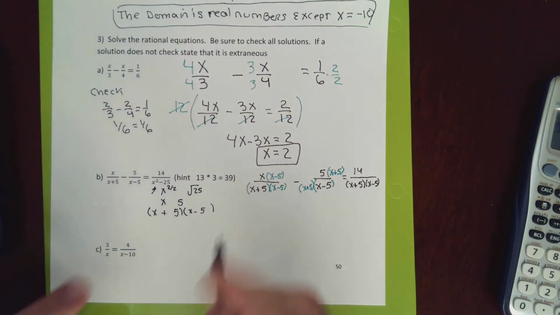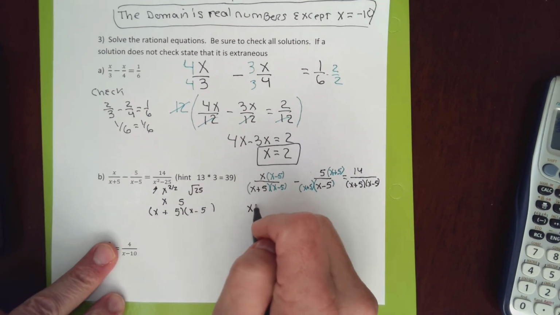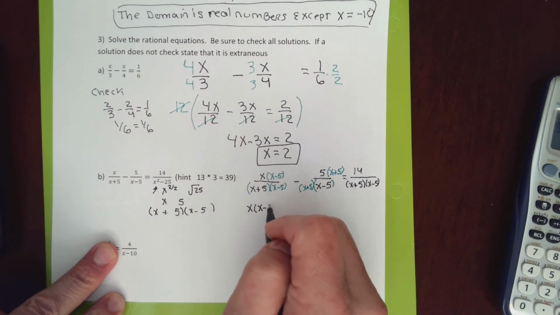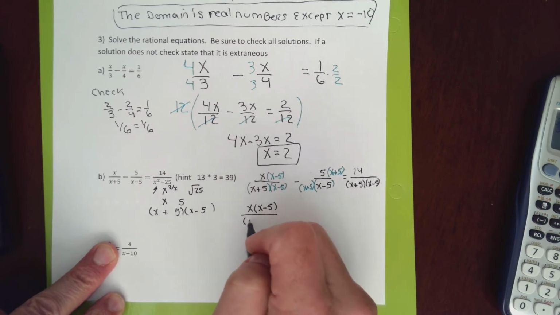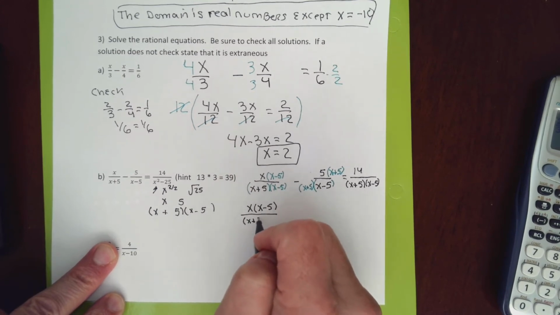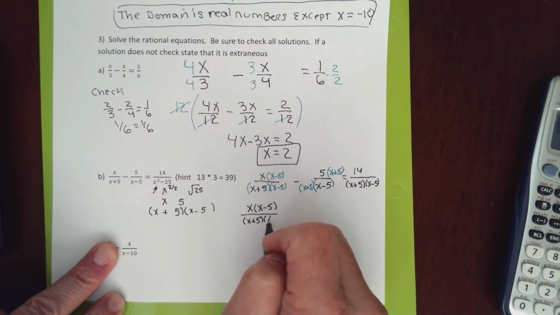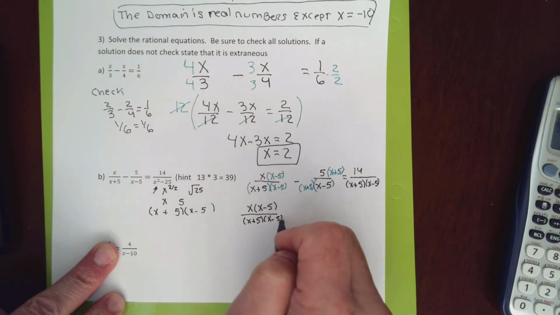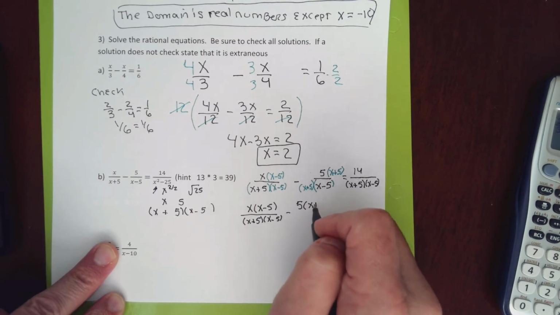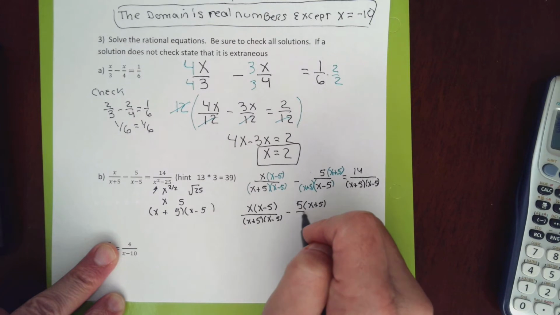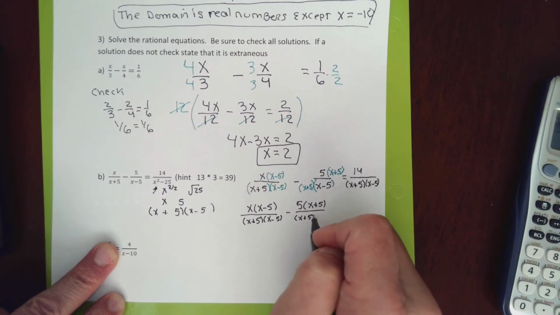Not that I need to do this step right here, but what I've created is this. I have the first fraction that has x times x minus 5 in the numerator, and the common denominator of x plus 5 and x minus 5. The middle fraction, which is 5 and x plus 5 in the numerator, and the common denominator of x plus 5 and x minus 5 in the denominator.